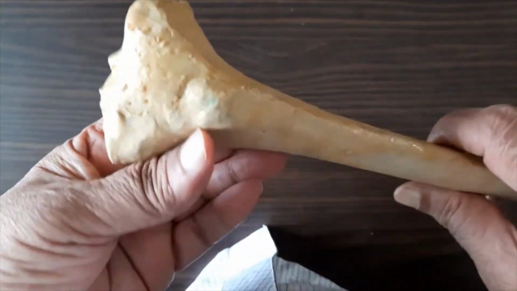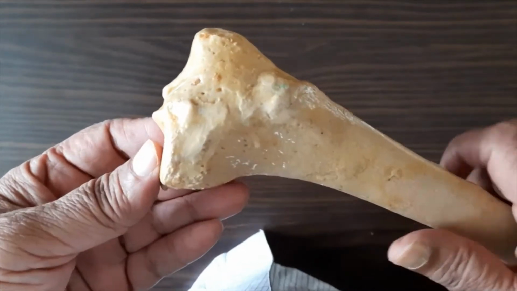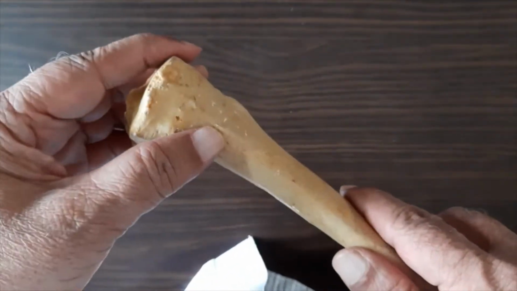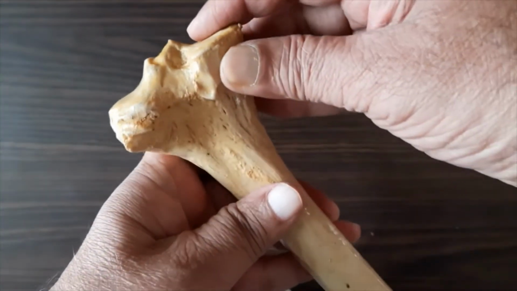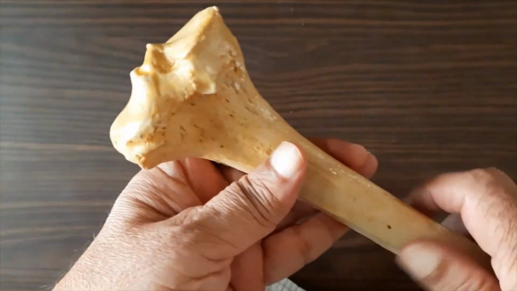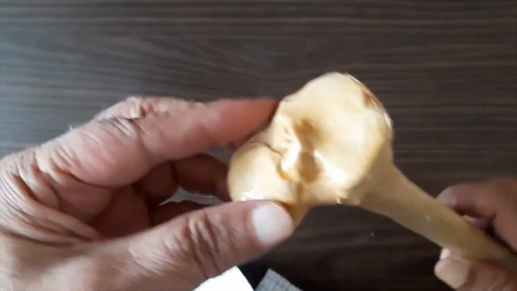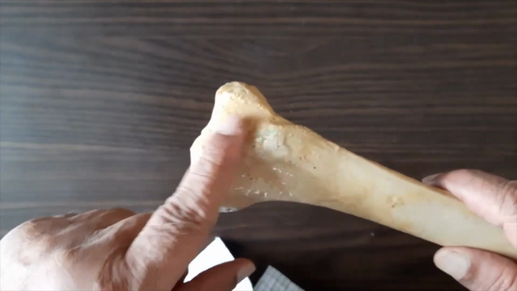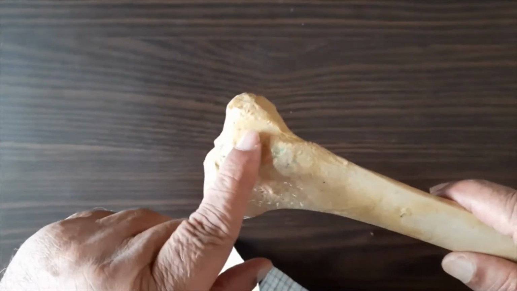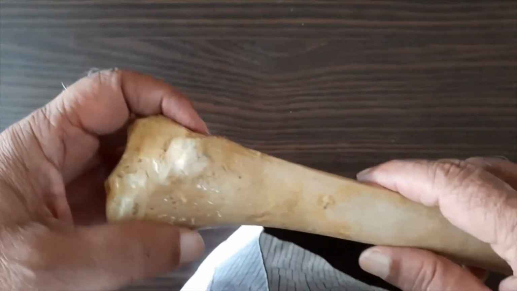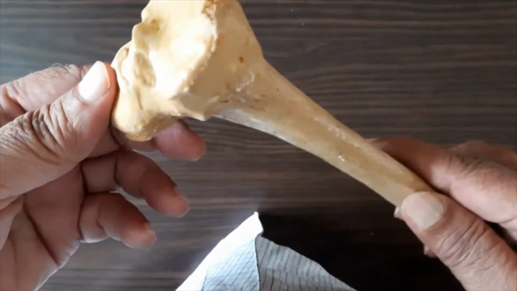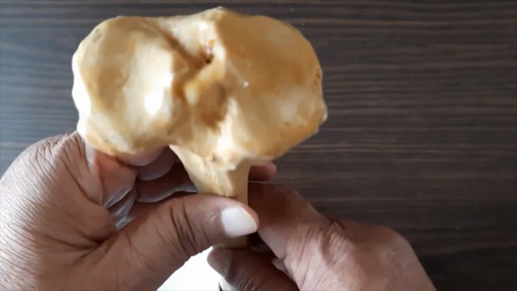Thus the upper end we will study under three different headings. This is the medial condyle, this is the lateral condyle, and then this is the intercondylar area on the superior surface, and on the anterior aspect this is the tibial tuberosity. So we will learn the tibia in three different heads. Let us come first to the upper surface of the condyles.